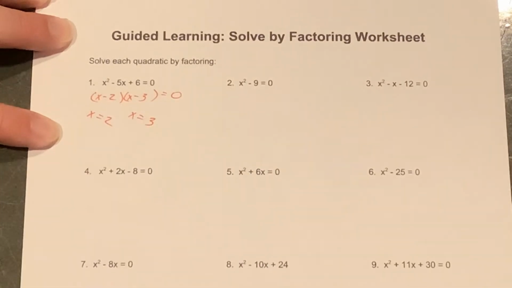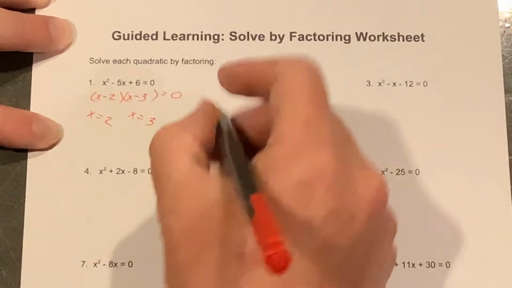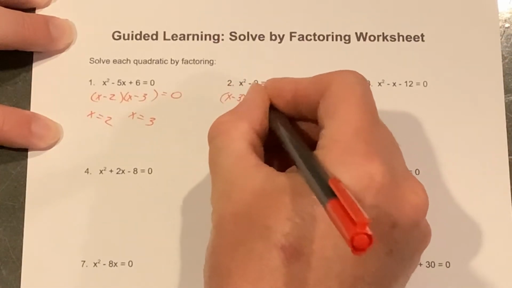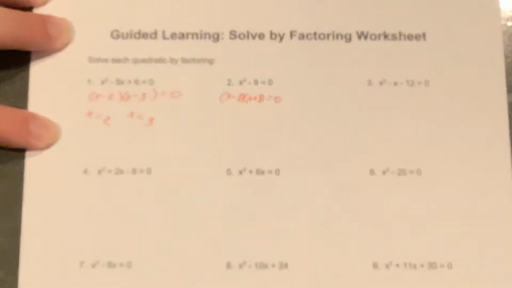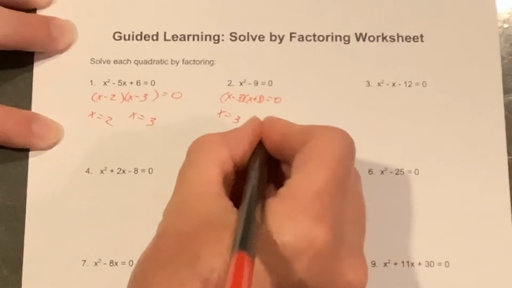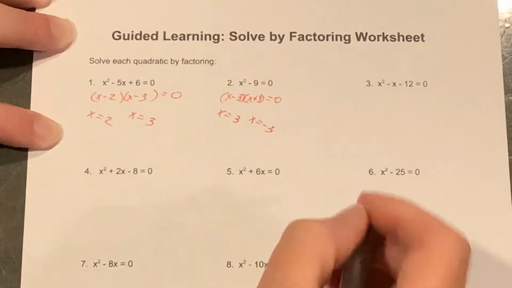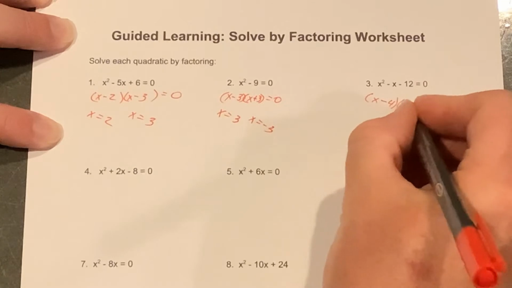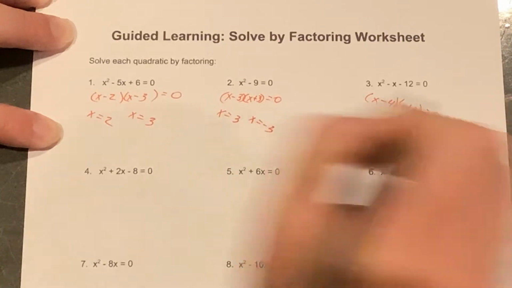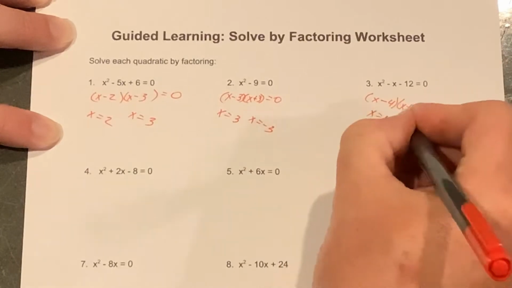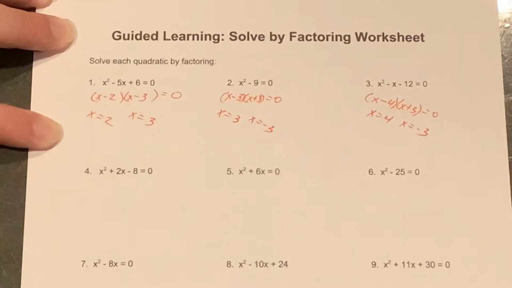Done. 2, you could solve this one with square roots. Add 9, take the square root, get plus or minus 3. Or you could factor it to be the difference of 2 squares, x plus 3 and x minus 3. My answers are then the opposites of the factors. So x equals 3 and x equals -3. Number 3, factor that to be x minus 4 and x plus 3 equals 0. All right, so my answers then are x equals 4 and x equals -3.